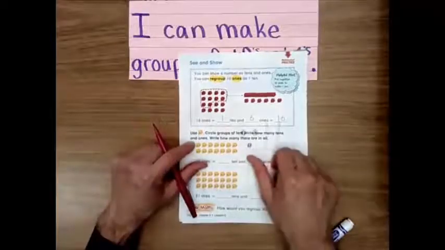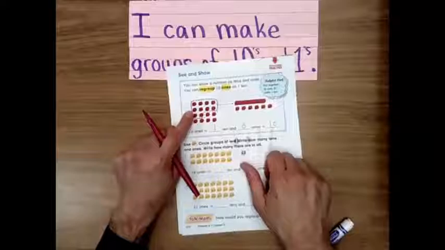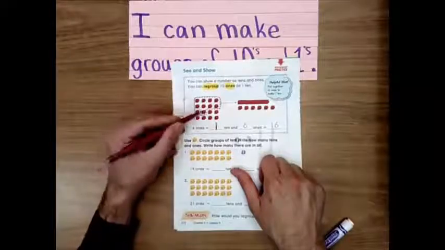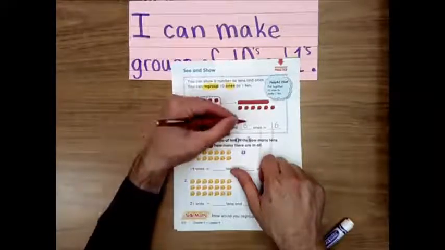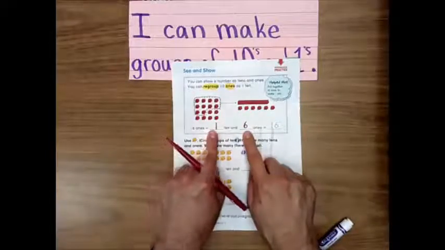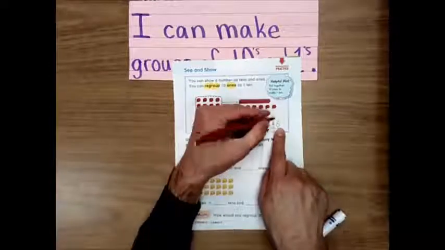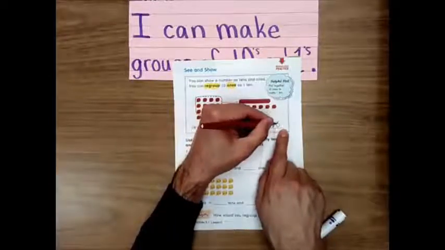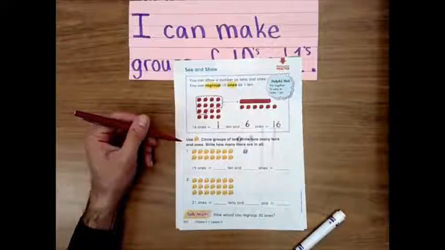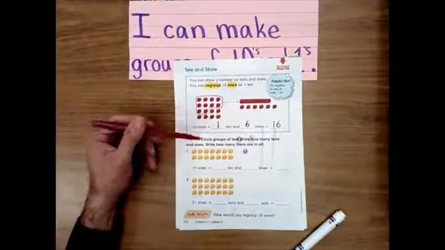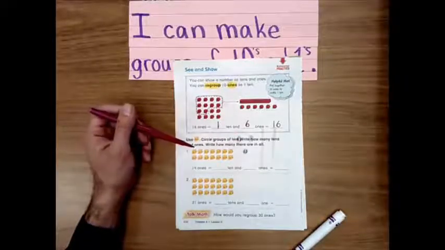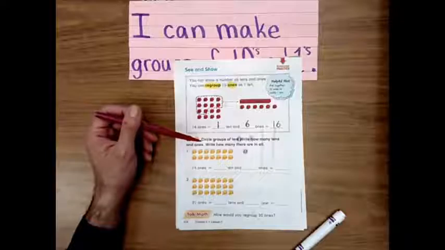Great. And we're going to say, how many 10s do they have? Well, we have 1 ten. And how many ones do they have? 1, 2, 3, 4, 5, 6. And 6 ones. So 1 ten and 6 ones makes 16. So that's the number 16. Okay, and now it says, use blocks, circle groups of 10, write how many 10s and 1s. Write how many there are in all.